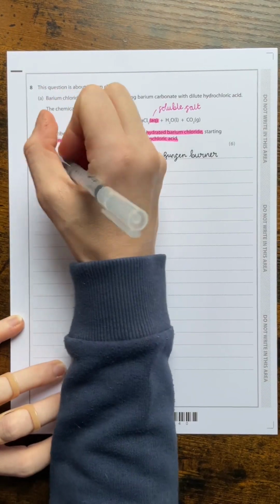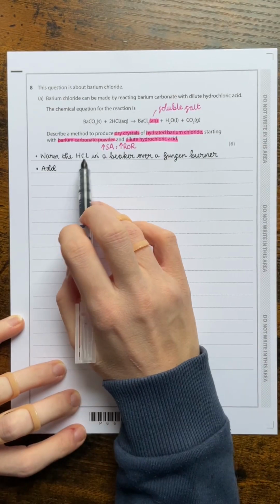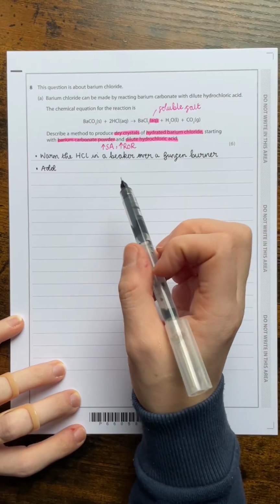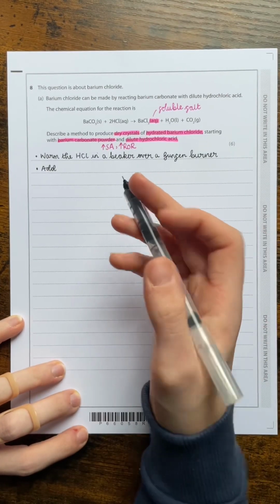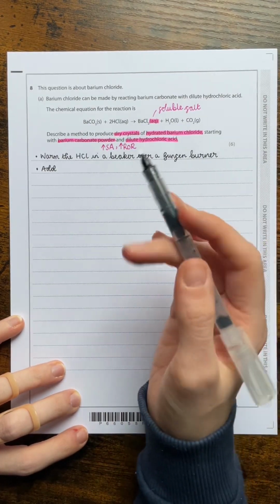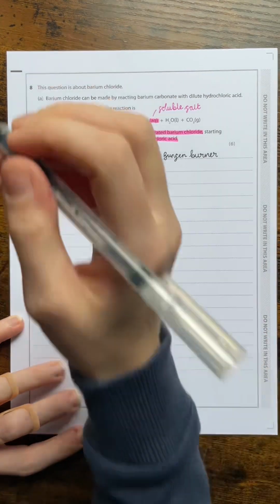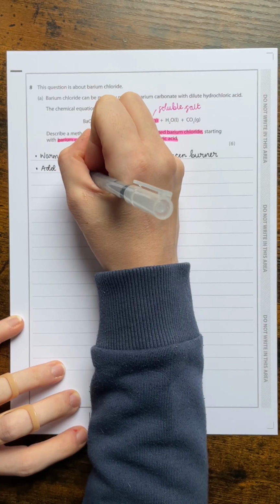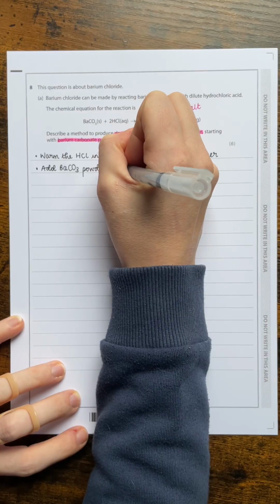Step 2, add, and we can use the formula. If you are going to use the formula, don't get the formula wrong. I think it's good to use a formula because it's going to save you time and space. But if they hadn't given us the formula and you weren't confident with what the formula for hydrochloric acid or barium carbonate was, then please do write the names because a wrong formula will be penalised. So add barium carbonate powder to the beaker and stir.